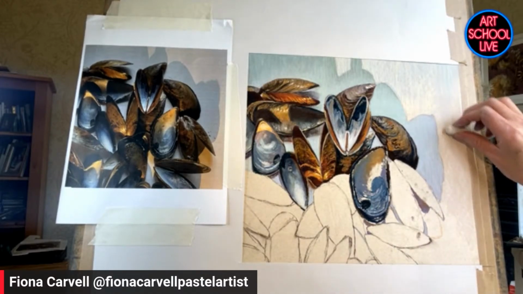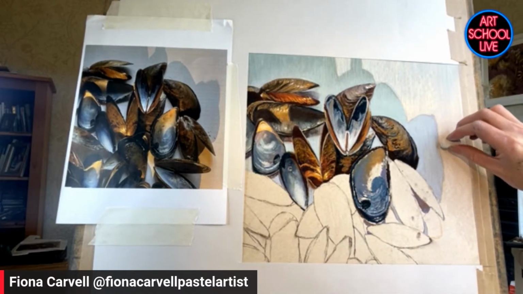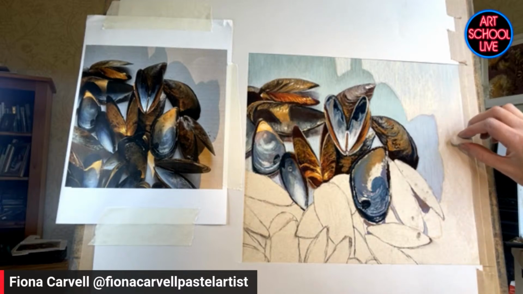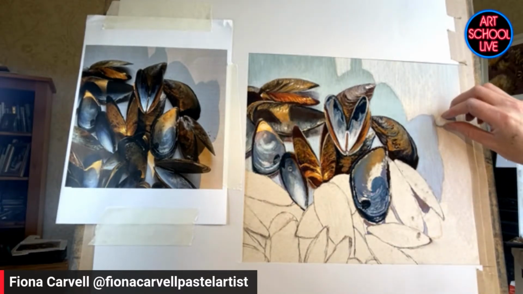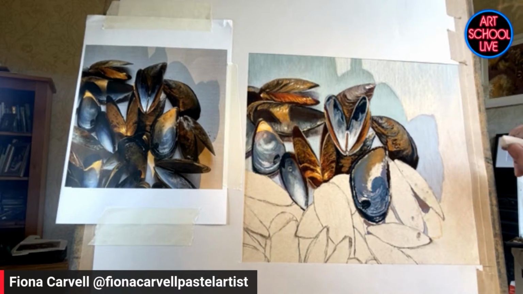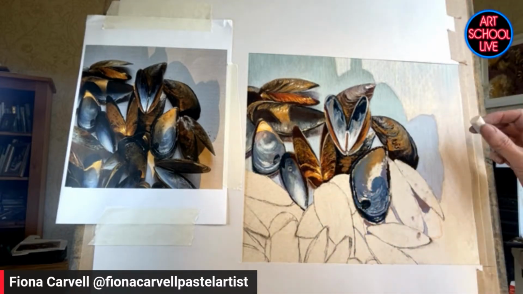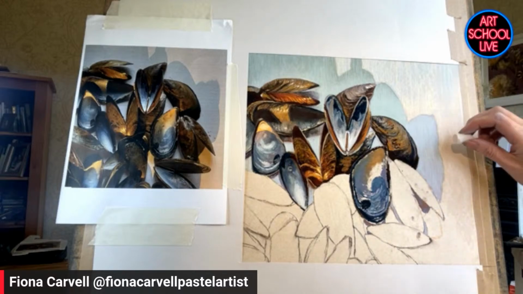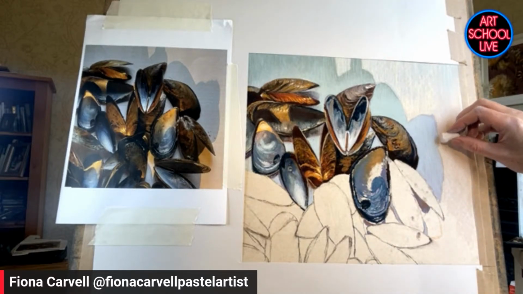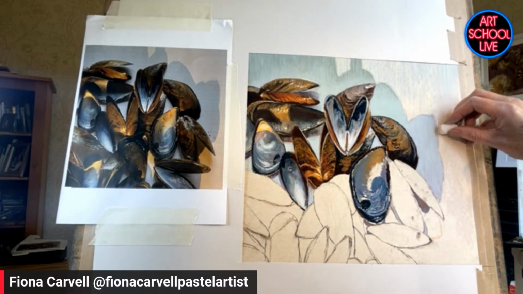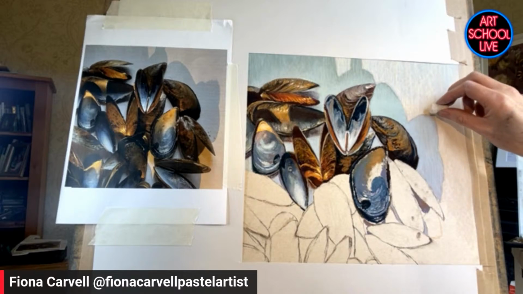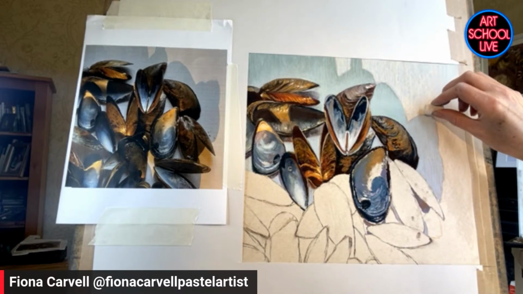So I've got it. That's it. Okay, so this is like a neutral, but it's quite warm. It's got a hint of a peachy color in it, I guess. And what's quite nice about when you snap a pastel is you get a nice hard edge, so you can use that to do detail bits and get round into little corners that might be a little bit tricky to do.